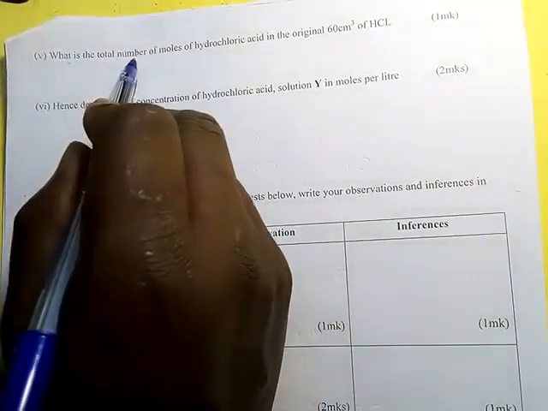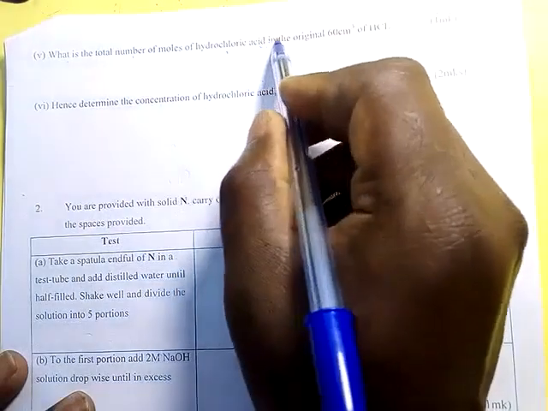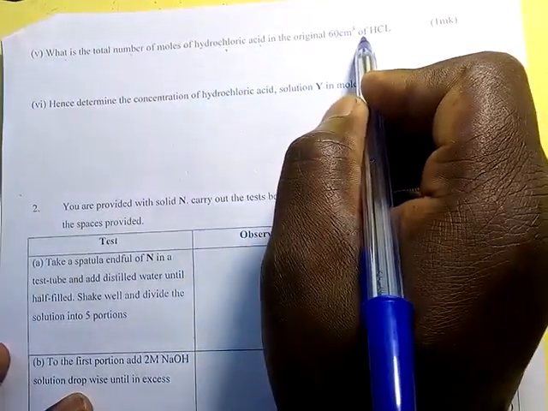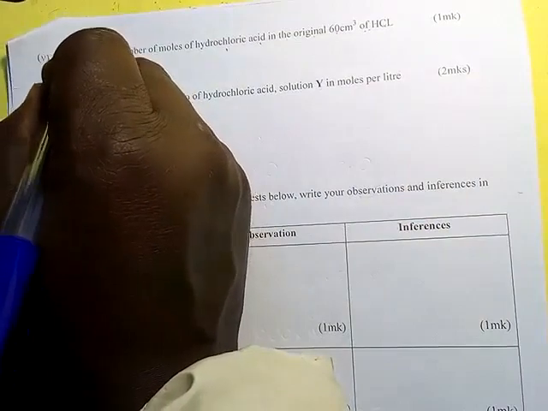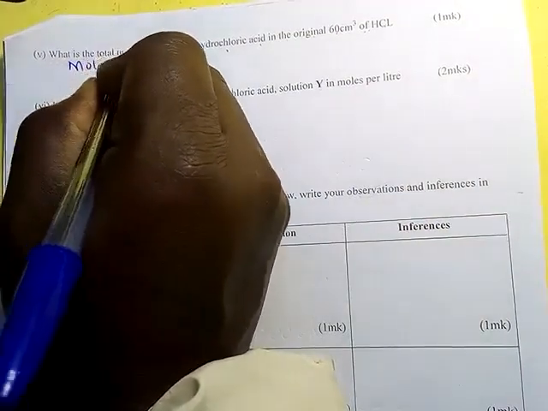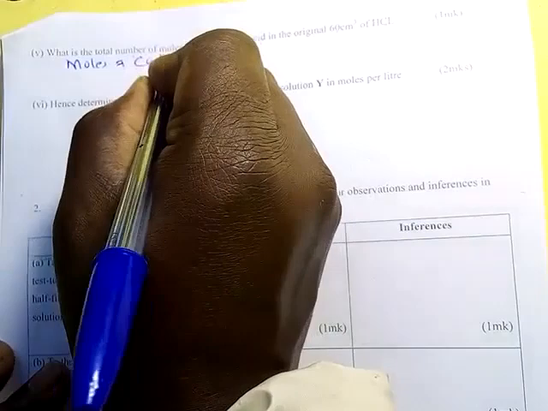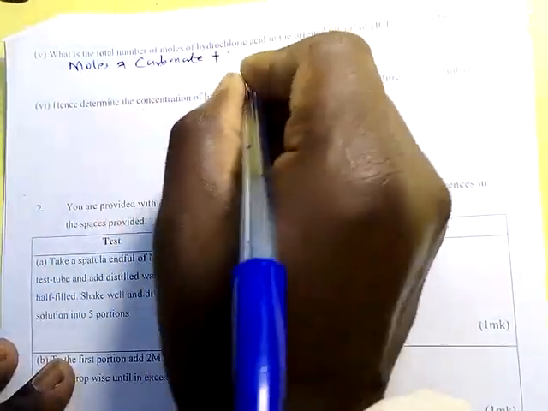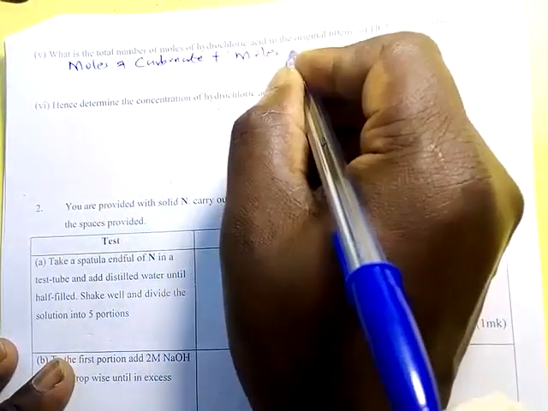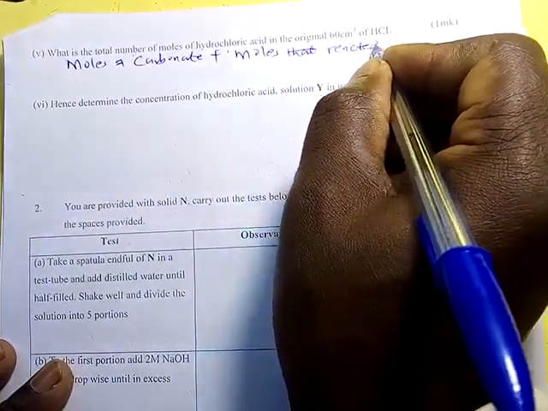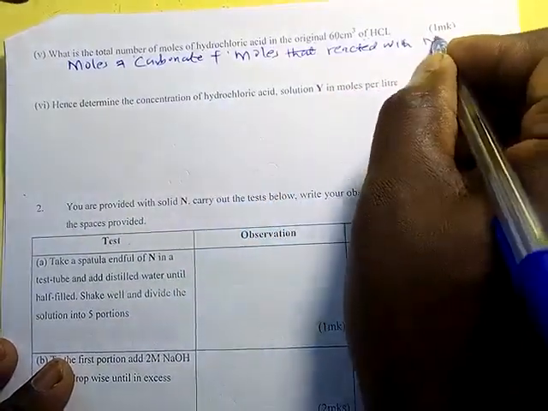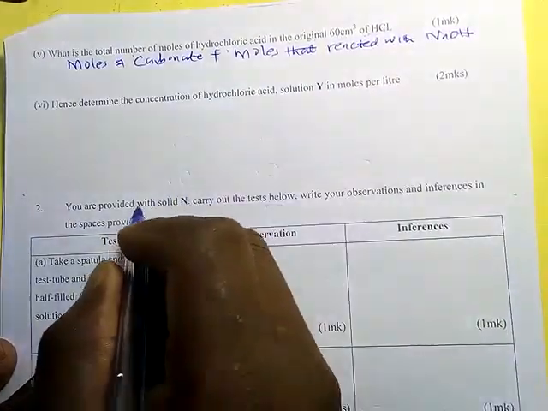What is the total number of moles of hydrochloric acid in the original 60 of HCl? We know the number here. This is the moles that reacted with the carbonate plus moles that reacted with sodium hydroxide will give us the total number.